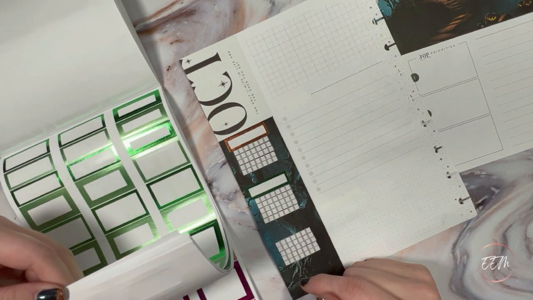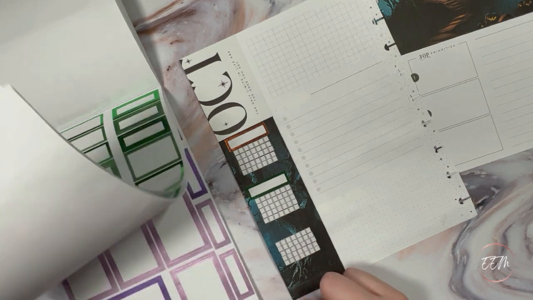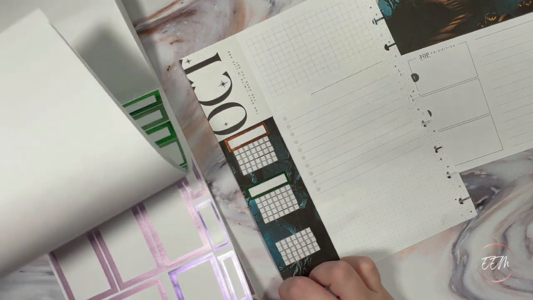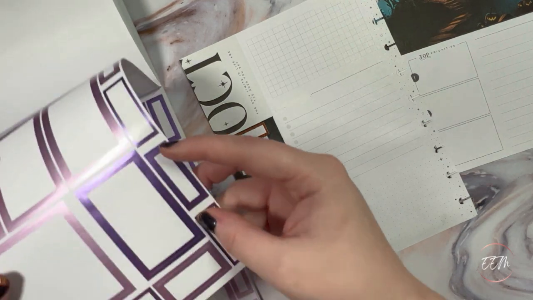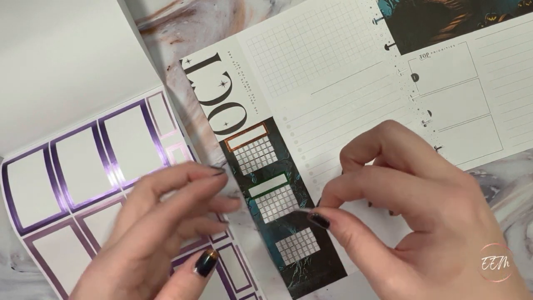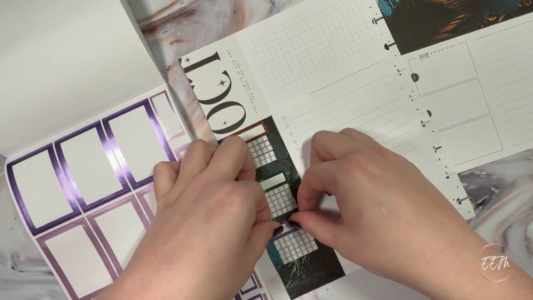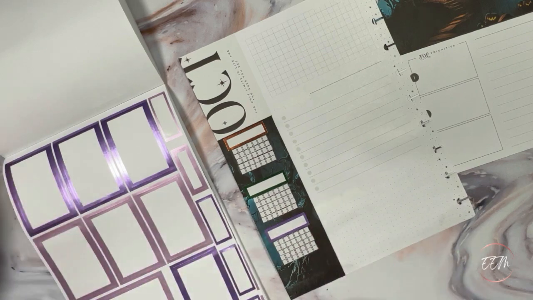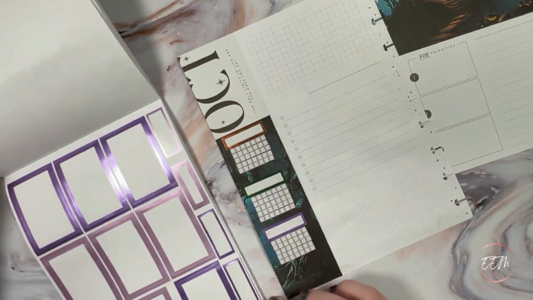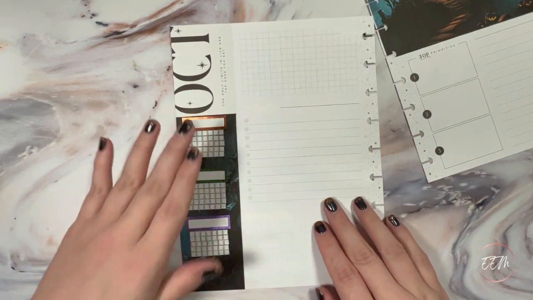And then we're gonna slide on over here, flipping it to the purple section. Okay, perfect. And we have this dark purple foil box right here that we're gonna lift up. And then once again, lining it up and then laying it down just like that. So now we have our 3 months of habit trackers and everything like that all set up, our headers.